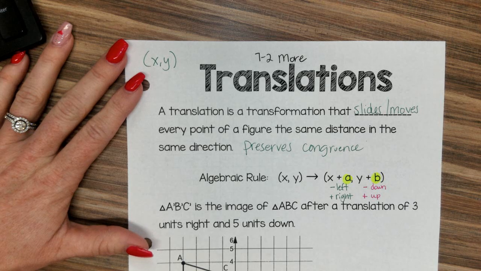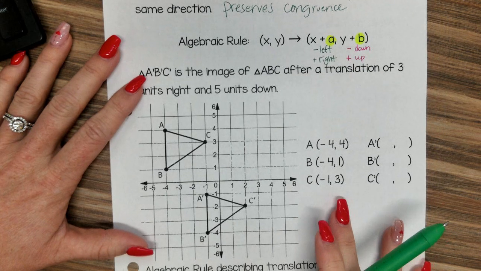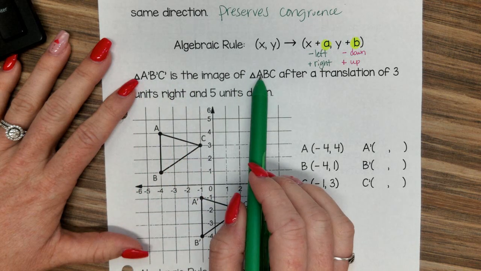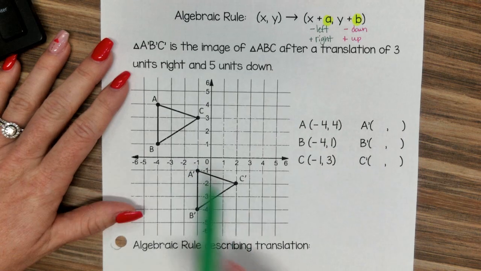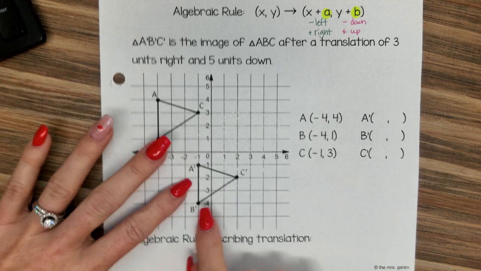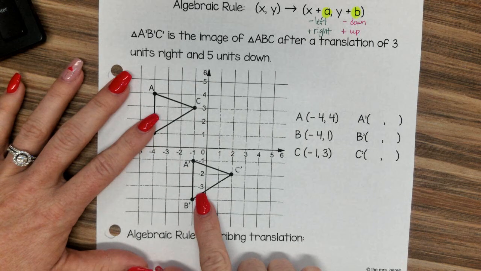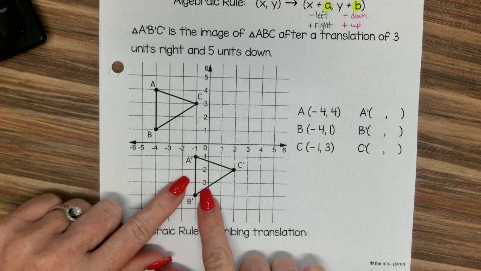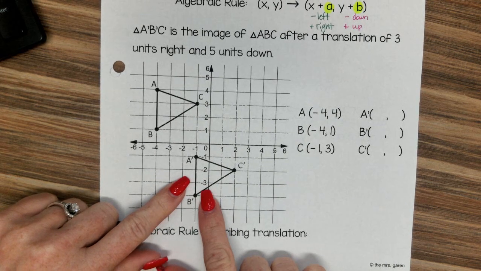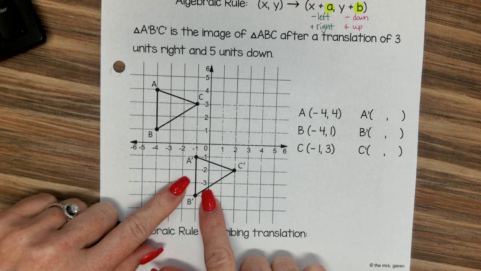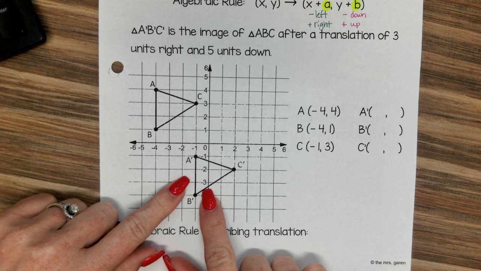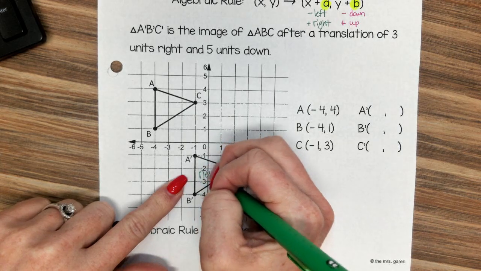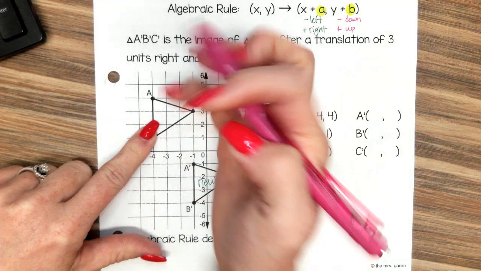Yes? All right, so let's look at this first graph. It says, triangle ABC is the image of ABC after a translation. So stop and tell me, what did they just say? Which one of these is the new shape? How did you know this is the new shape? Because of the little commas. What are those called? Starts with a P. Prime notation. So this is the new shape. This is the old shape.